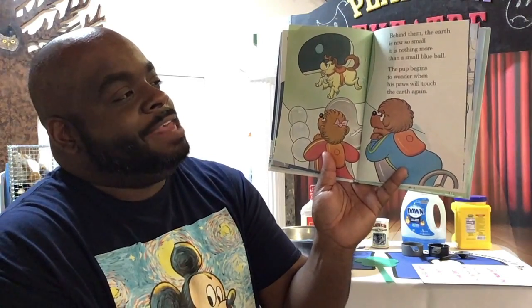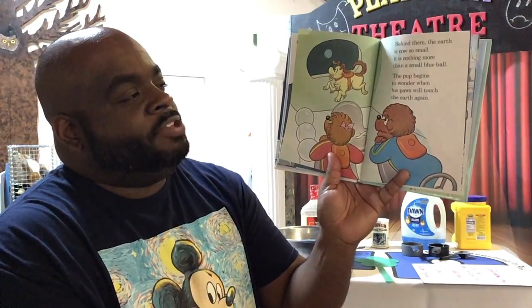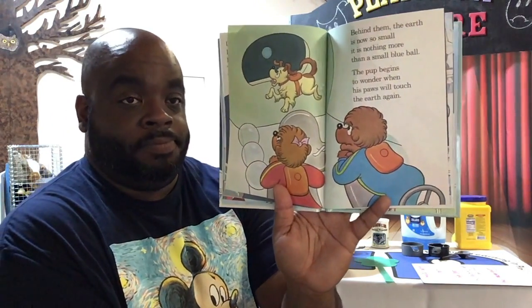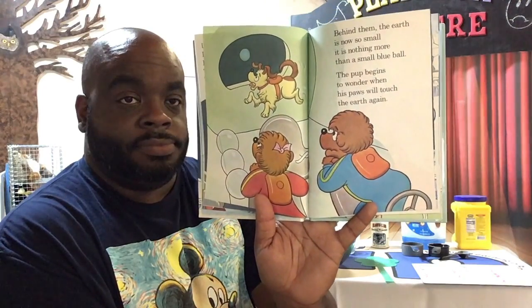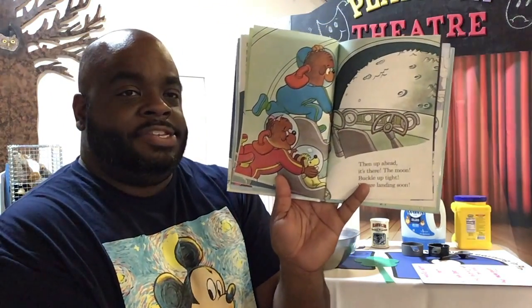Behind them, the Earth is now so small, it is nothing more than a small blue ball. The pup begins to wonder when his paws will touch the Earth again. Then up ahead, it's there, the moon. Buckle up tight, we are landing soon.